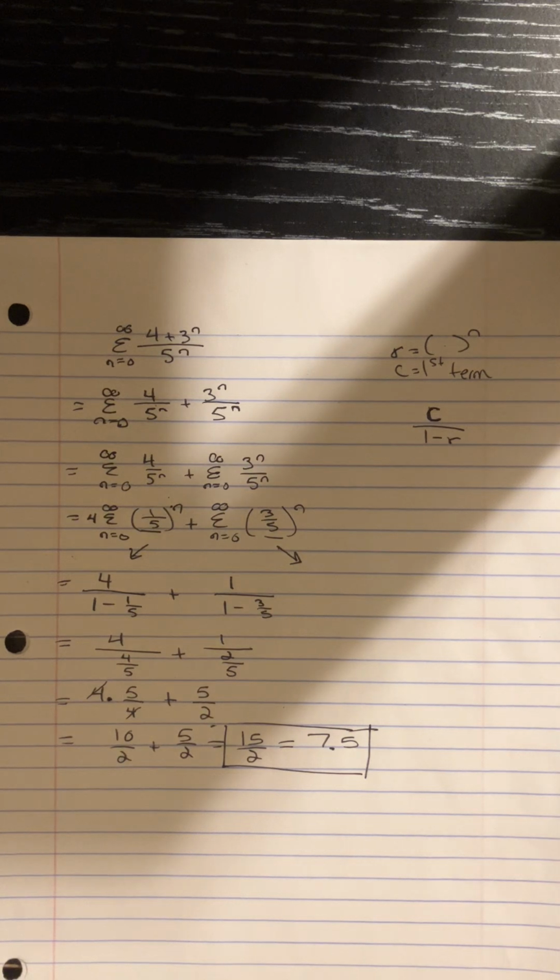So that's how you use two geometric series to solve the summation from n equals 0 to infinity of the quantity of 4 plus 3 to the n all over 5 to the n. I hope this was helpful.